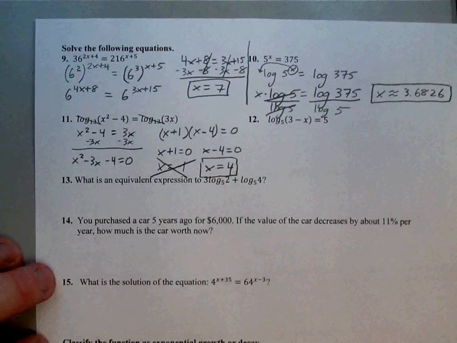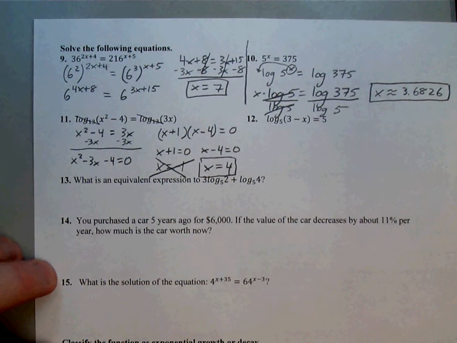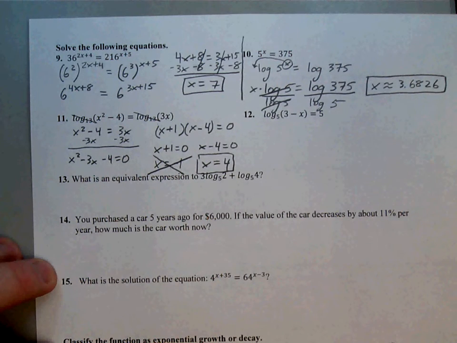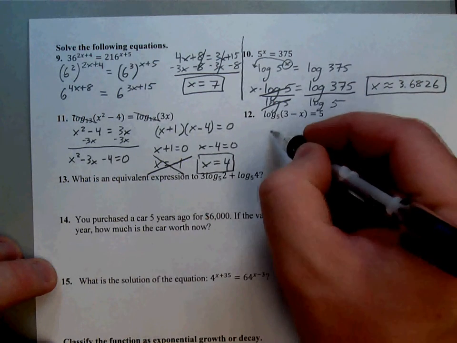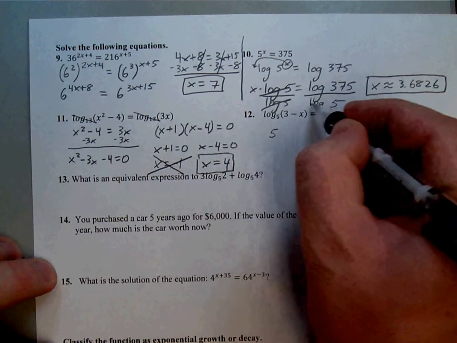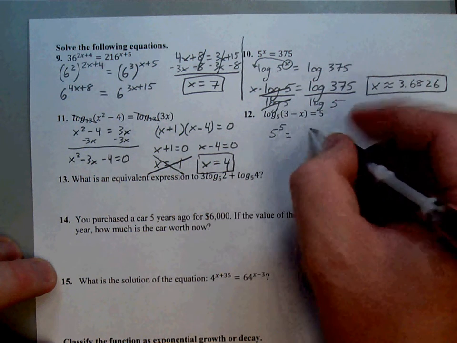Number 12, we only have a log on one side, so we can do one of two things. You can exponentiate, or you can rewrite in logarithmic form. They both ultimately give us the same thing. If you rewrite it in exponential form, you take the base number of 5, you raise it to the power of the other side, 5 to the 5th, and that's then equal to 3 minus x.